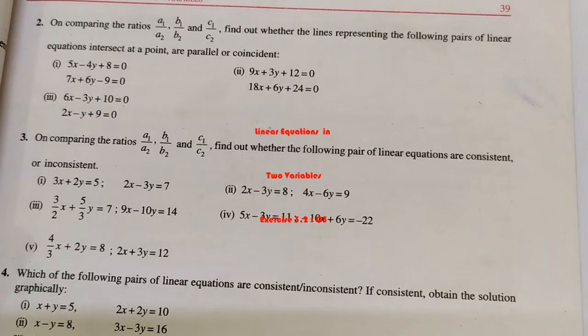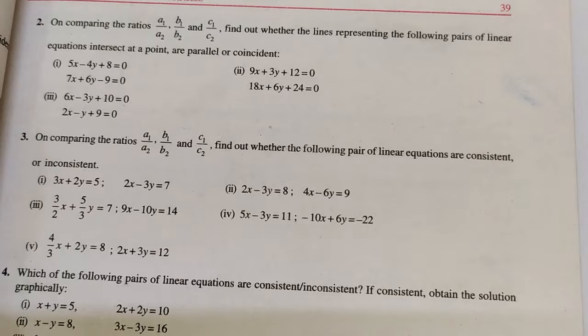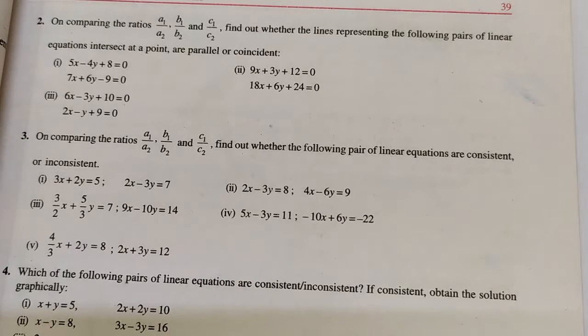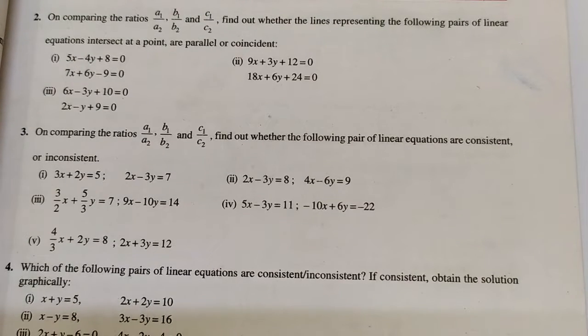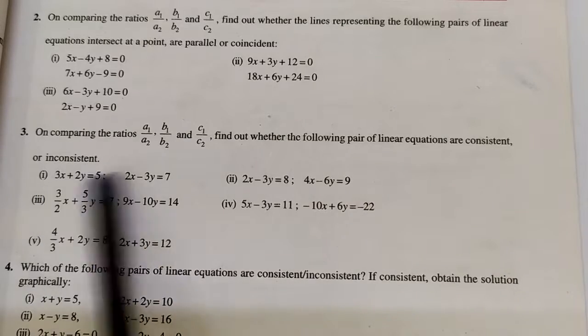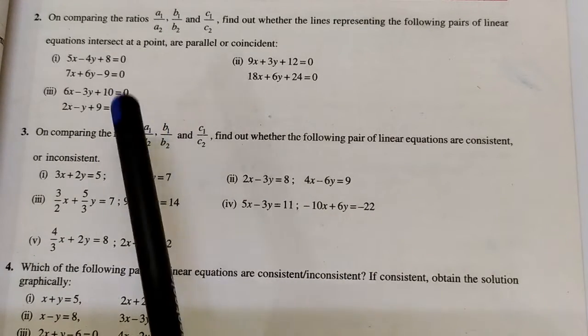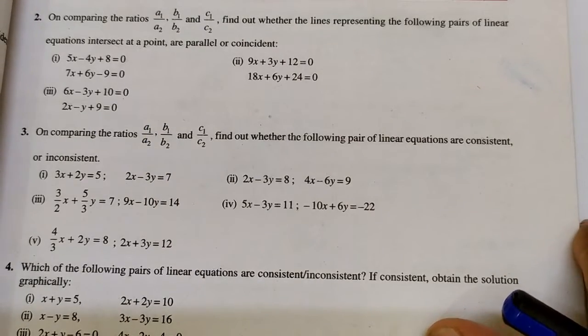Let us start exercise 3.2, the third problem. On comparing the ratios A1 upon A2, B1 upon B2 and C1 upon C2, find out whether the pair of linear equations are consistent or inconsistent. These are the equations given. Five parts are there. We'll try to find out A1 upon A2, B1 upon B2.